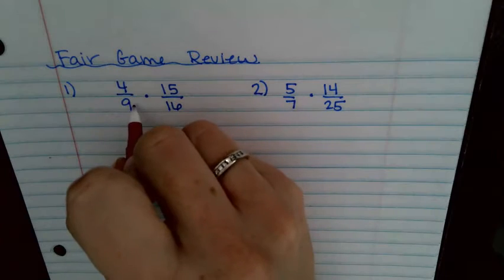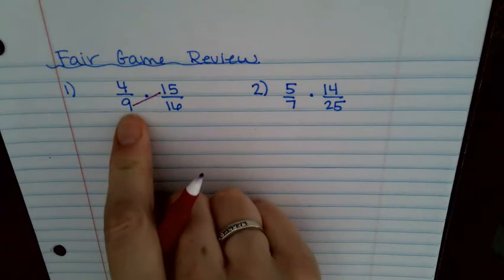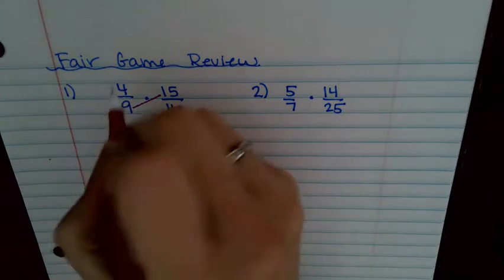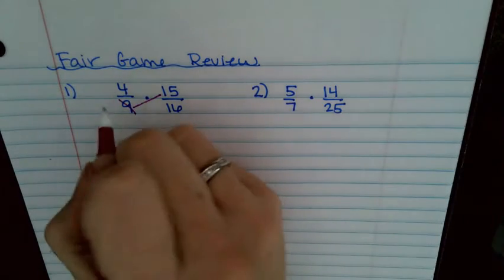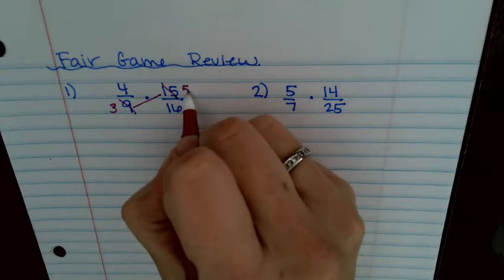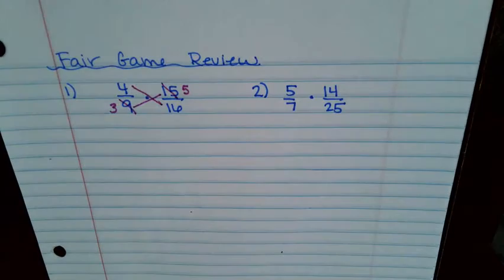So I'm going to start here with the 9 and 15. Did you notice that 9 and 15 have a common factor of 3? When I divide 9 by 3, I get 3. When I divide 15 by 3, I get 5. Let's look at this diagonal here.